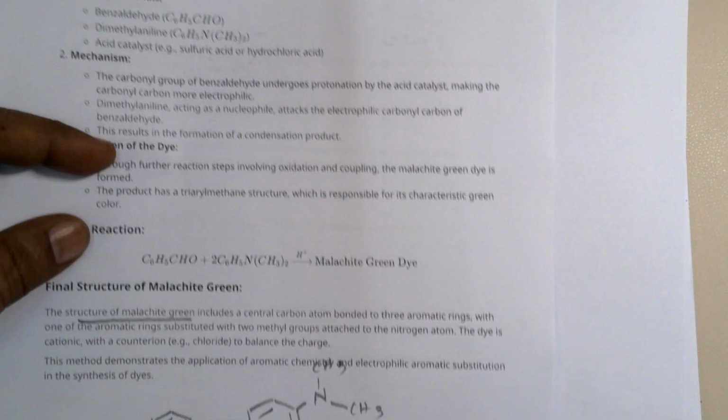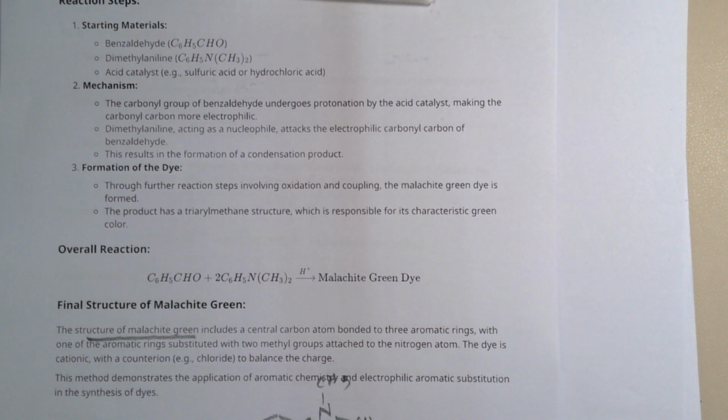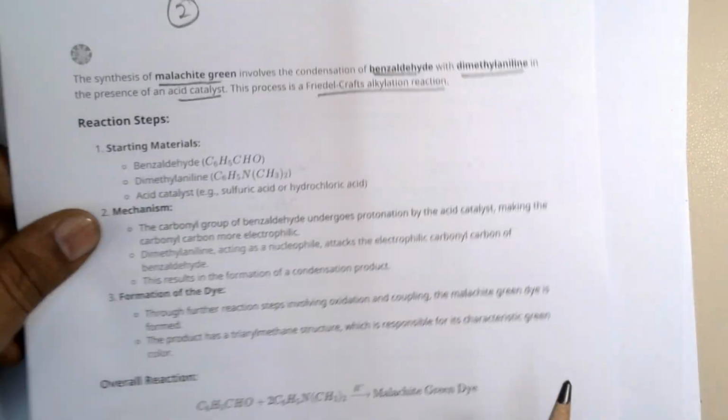Okay, now let me further explain about the structure and how it is formed. Now let me consider what the starting materials are. Let us go one by one.